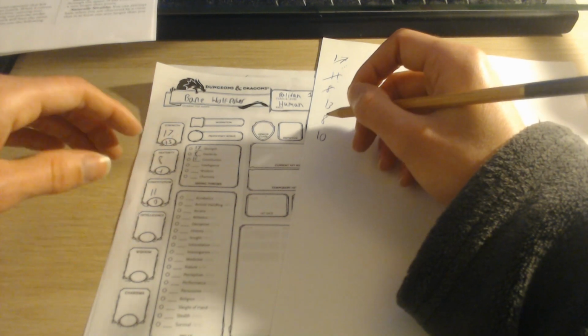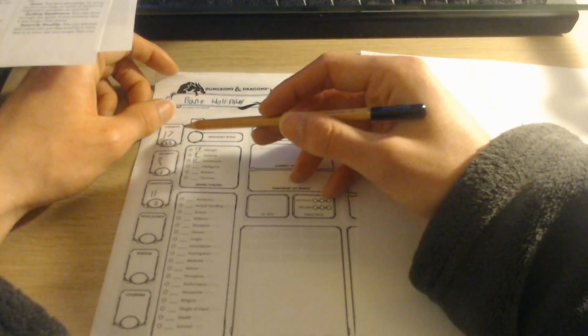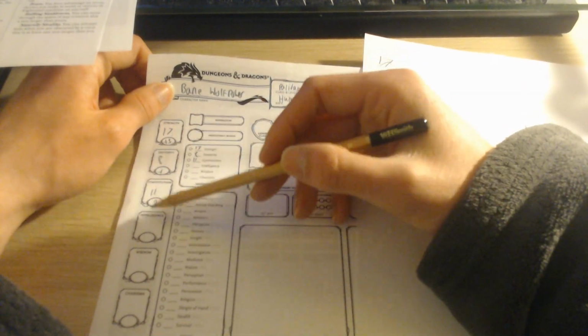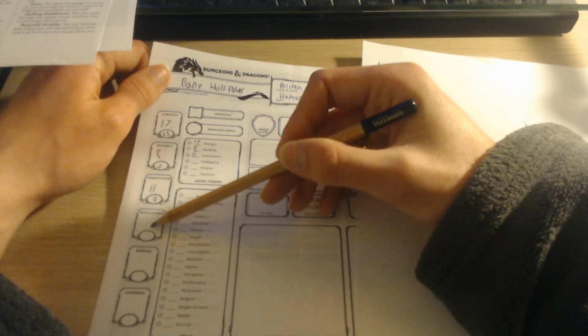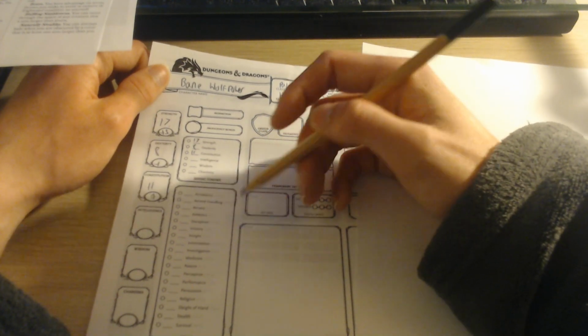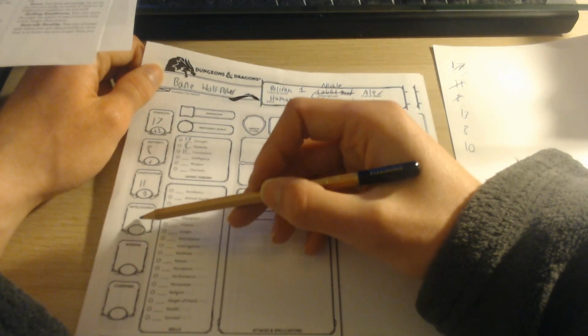Next, intelligence and wisdom. This paladin I'm making is a melee-focused dude. With intelligence and wisdom, just enough to service the few spells I'll get at the start, like healing and all that.